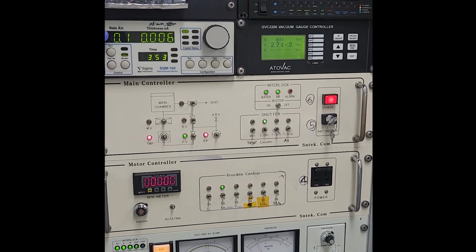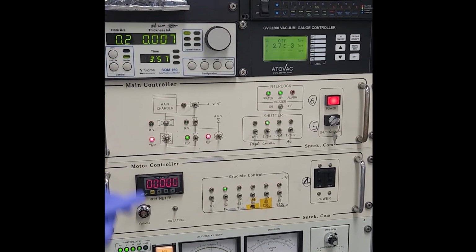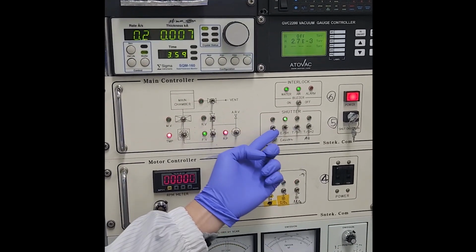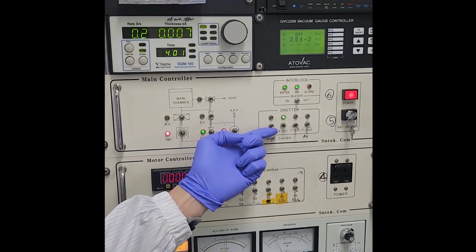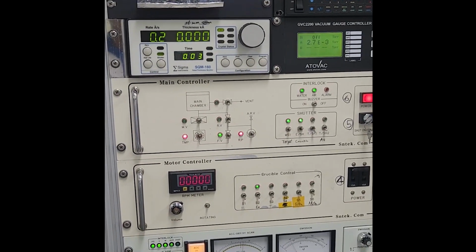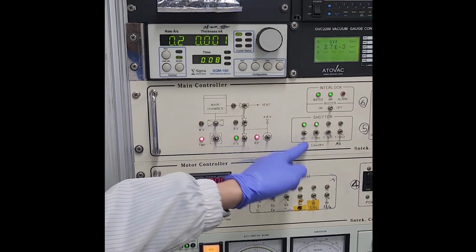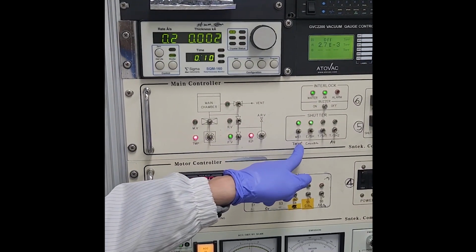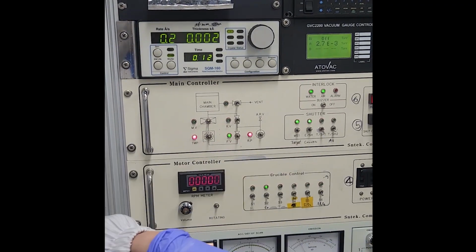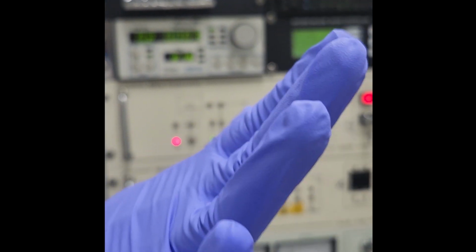You can see now it goes to 0.2, right? We open the target, and then we reset to 0. Now the chrome goes to the substrate. If you open it and just go, you cannot know that the 5 nanometer is exact.